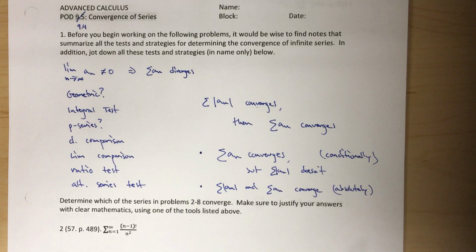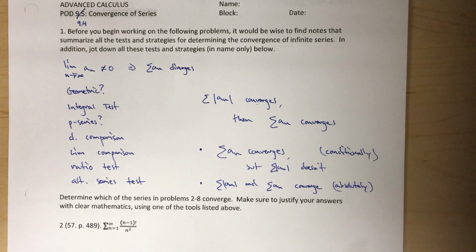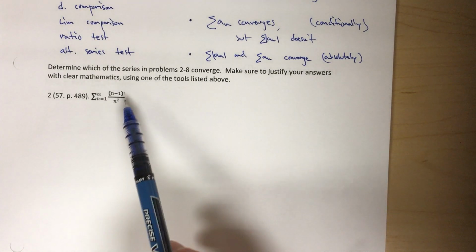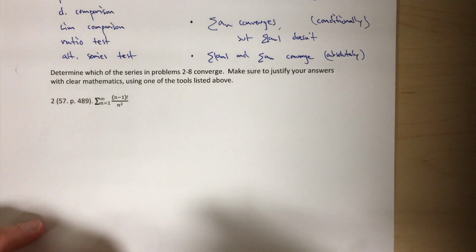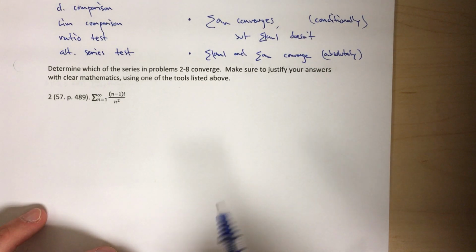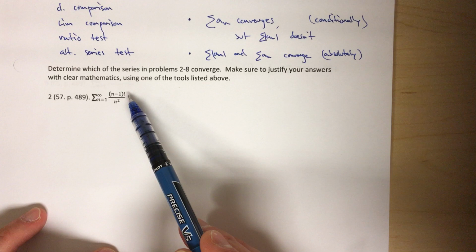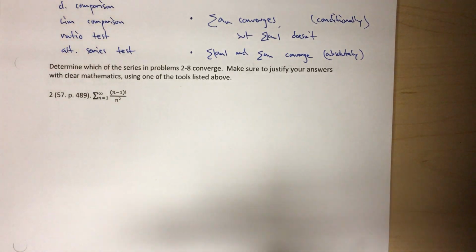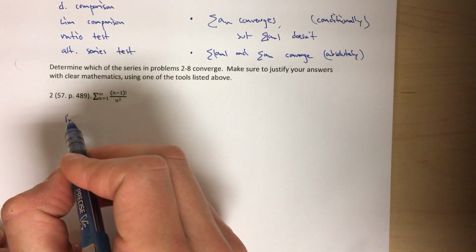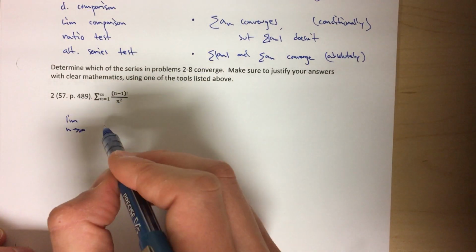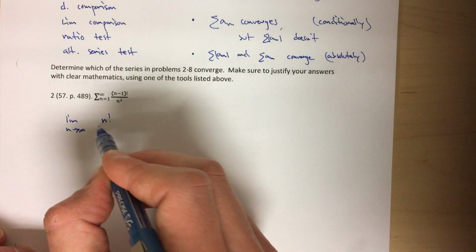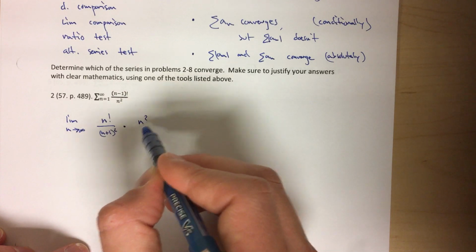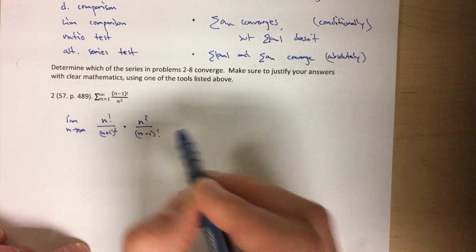All right, so here are some problems, and we've already done quite a few, but we're going to do some more and try to figure out which test to use here. I see a factorial. I think ratio test. Will it work? I don't know, but I think it probably should. I also think factorials grow really, really fast, so I'm guessing this thing is probably going to diverge. So let's see. The limit as n approaches infinity of n factorial divided by n plus 1 squared times the reciprocal of this, n squared over n minus 1 factorial.